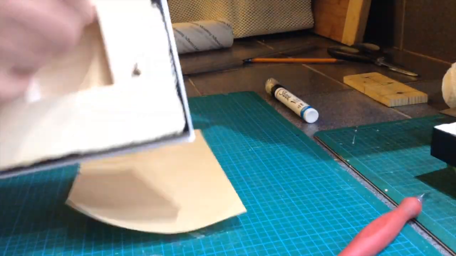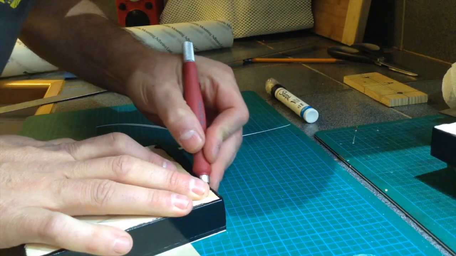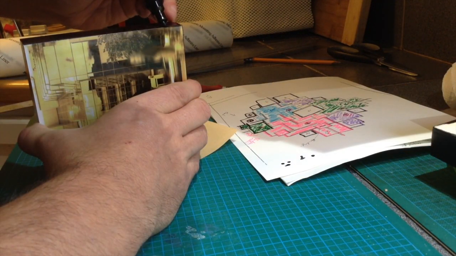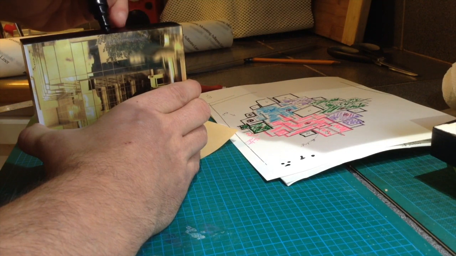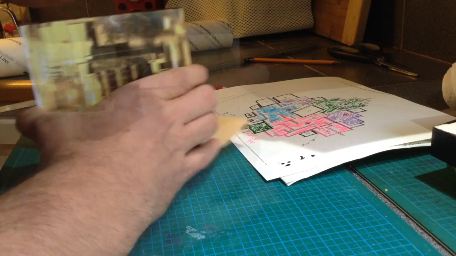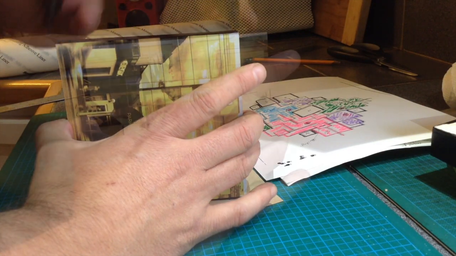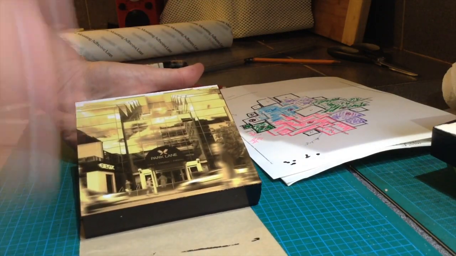And then because the picture is just slightly bigger, I trim it all the way around. And then to cover those white edges that are showing, I used a Sharpie paint marker. I think this one's acrylic paint. And just went along the edges carefully to make them all nice and black on the edges. So that's one down, about 29 more to go.